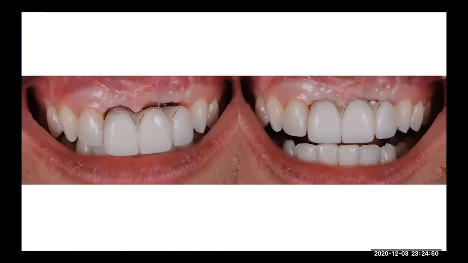So this is our try-in. Before, we normally use press technology. So we wax everything before press. This is our case.